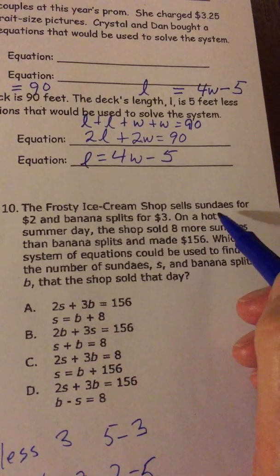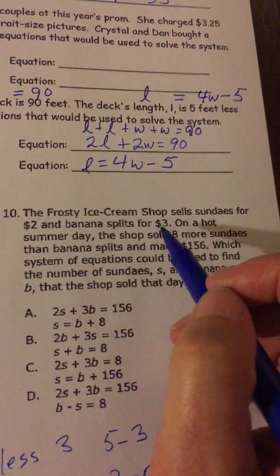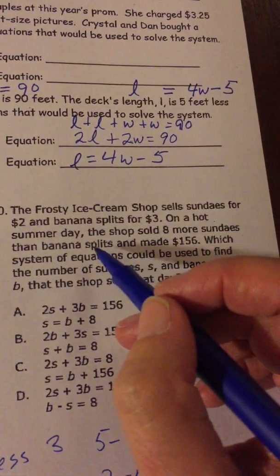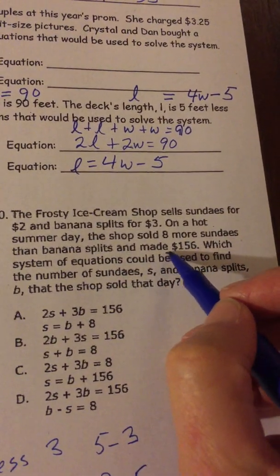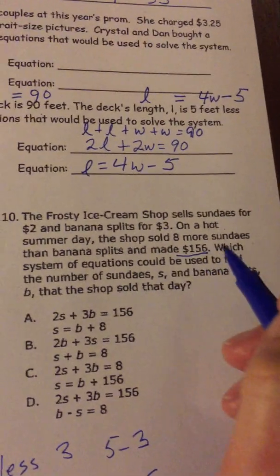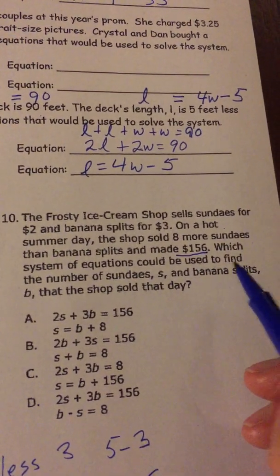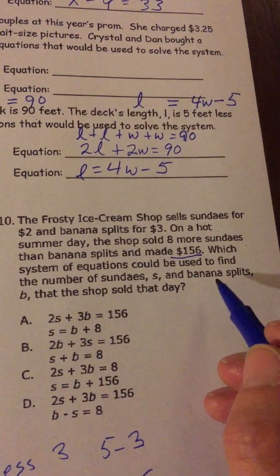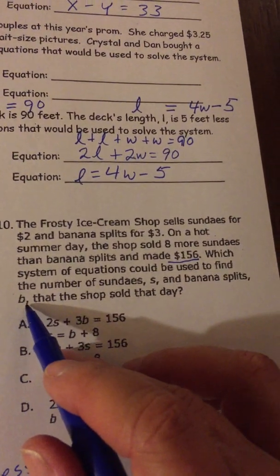Frosty's Ice Cream Shop sells sundaes for $2 and banana splits for $3. On a hot summer day, the shop sold 8 more sundaes than banana splits and made a total of $156. There's my money total. Which system of equations could be used to find the number of sundaes? S are my number of sundaes sold, and B's are my banana splits.